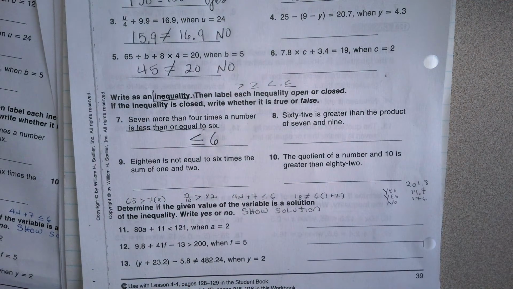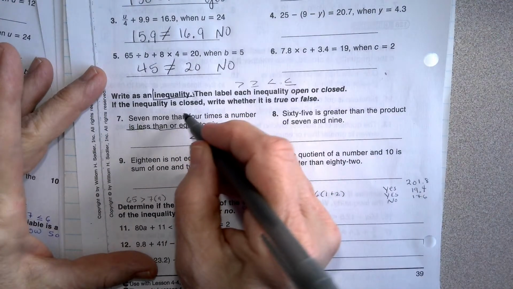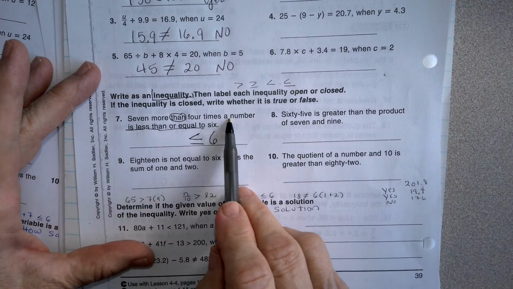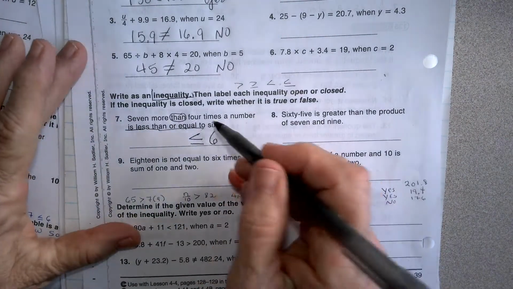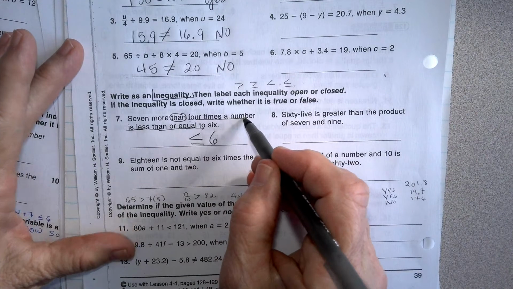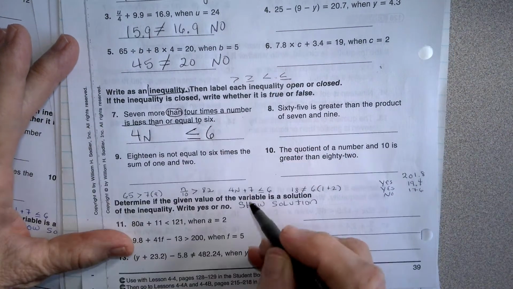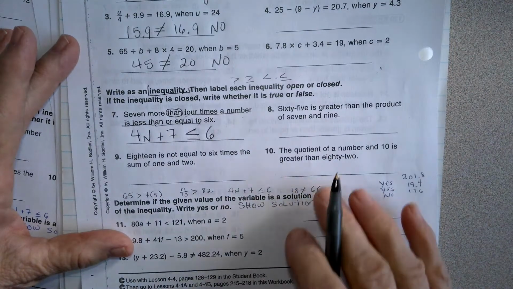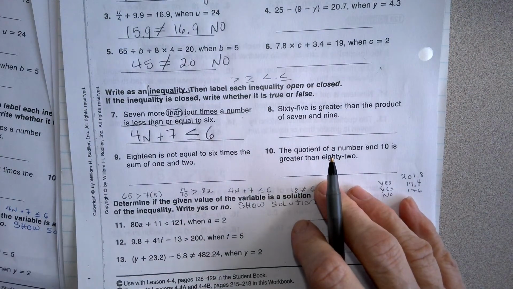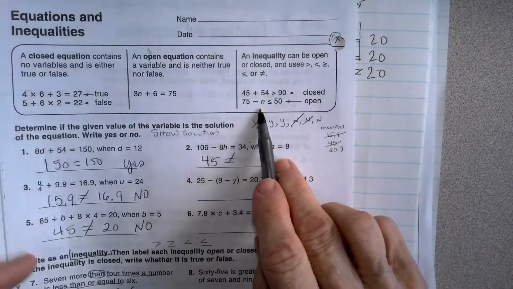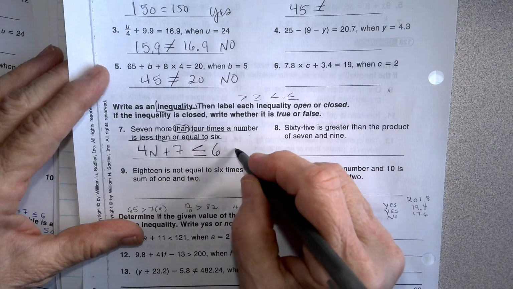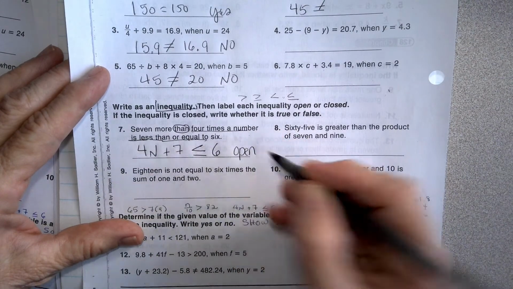Anna, what do you think? Yeah, because of the "than." The "than" switches the order. I've got 7 more than Nancy, so I need to know Nancy's amount first. So you're going to put 4 times the number, and 7 more, plus 7. And so they're asking, is this closed or open? Open. It's open, and we're not going to say if it's true or false because we don't know. So on this one, just put open because it has a variable.